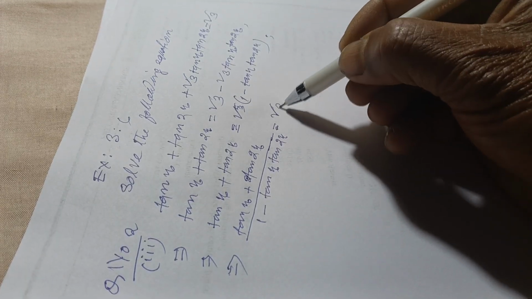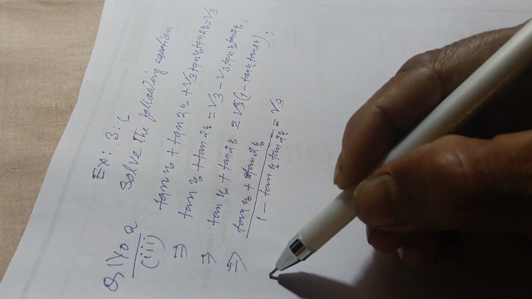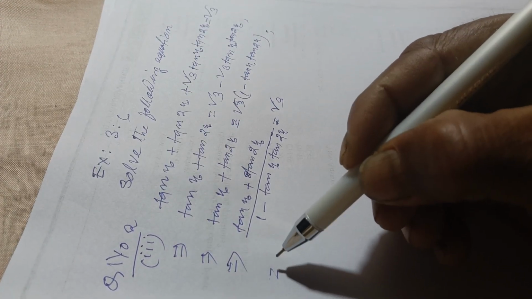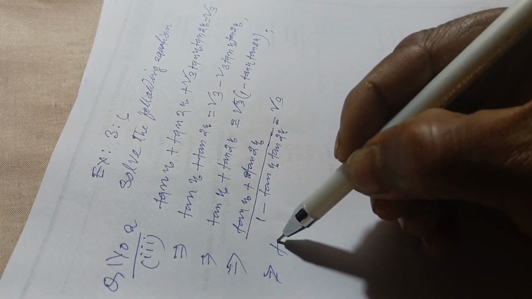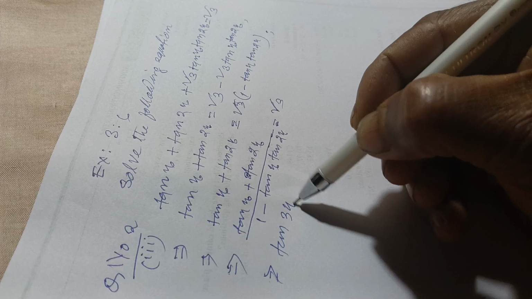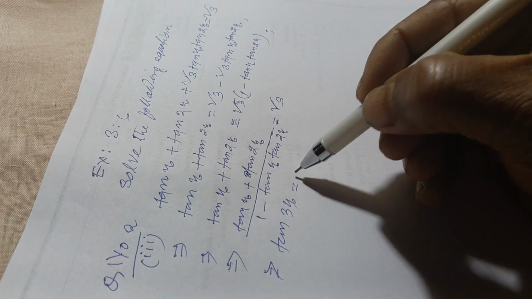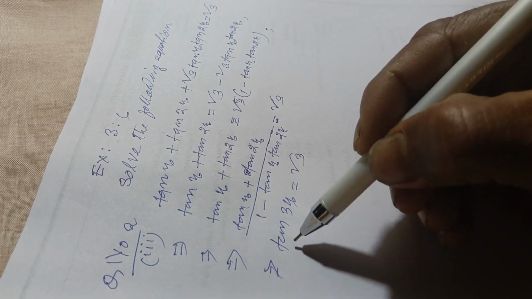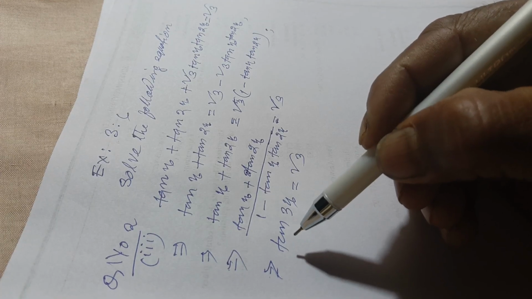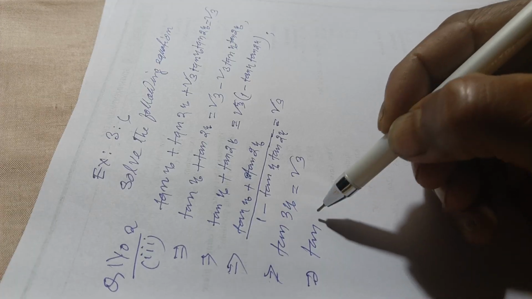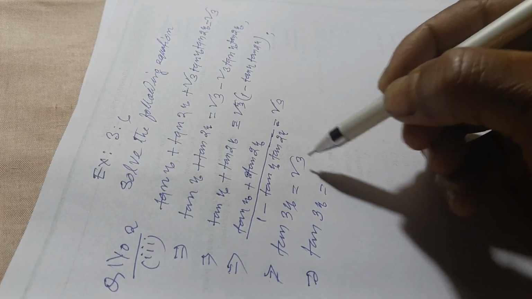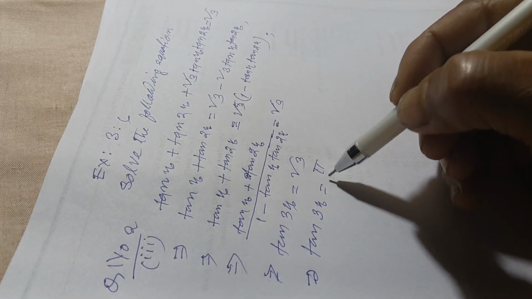Okay. In these conditions, let me keep tan 2x, then this is equal to root 3. Let's apply this form: tan 2x is equal to tan pi by 3.